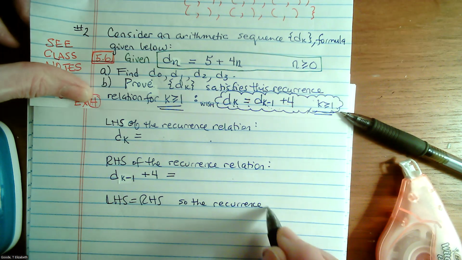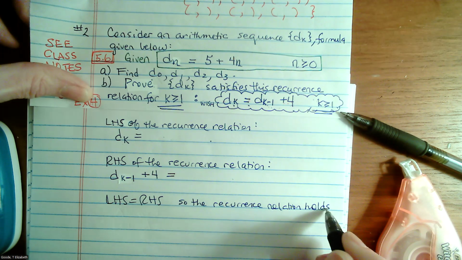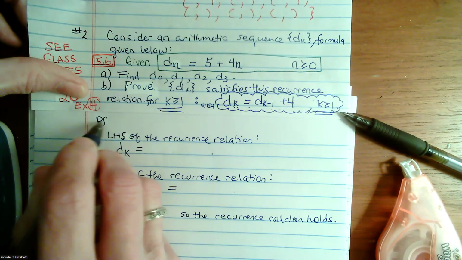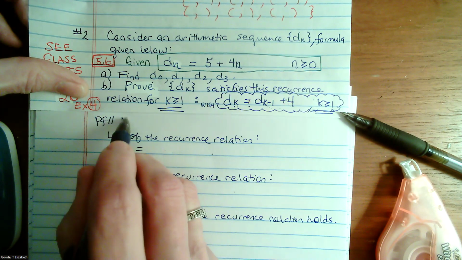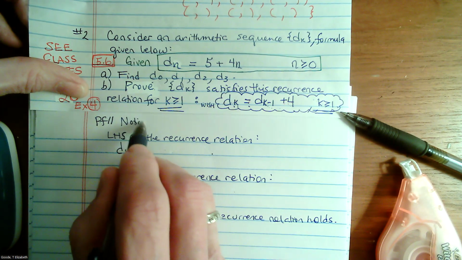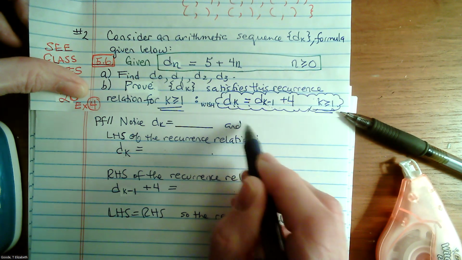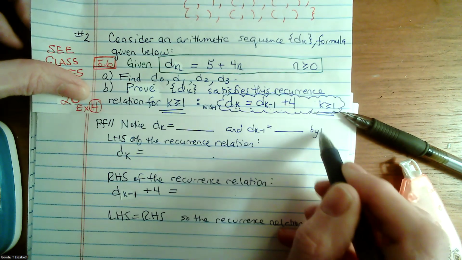So the left-hand side is... You don't need to tell me, I know you can figure it out. Proof: first, notice that d sub k equals something, and d sub k minus 1 equals something by the formula.